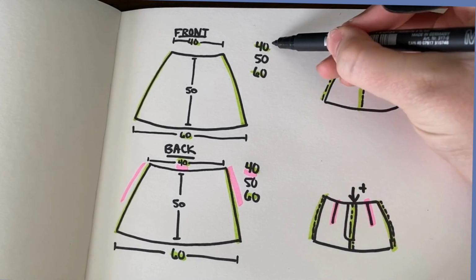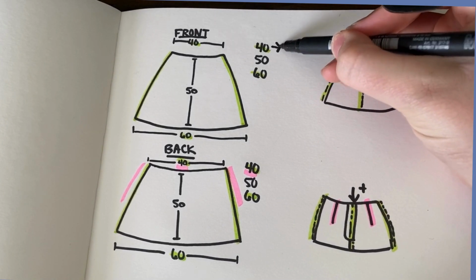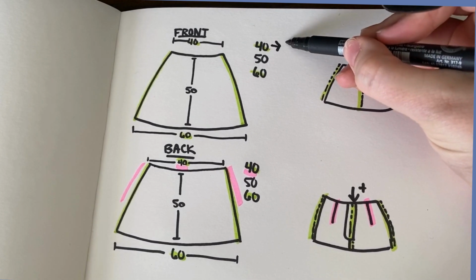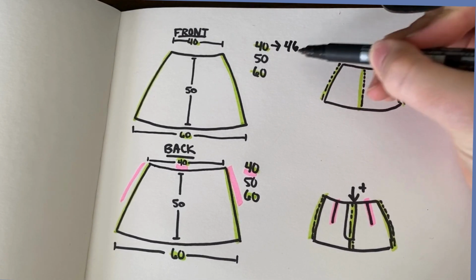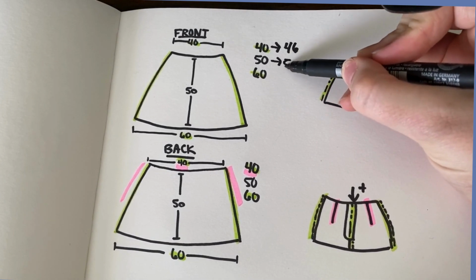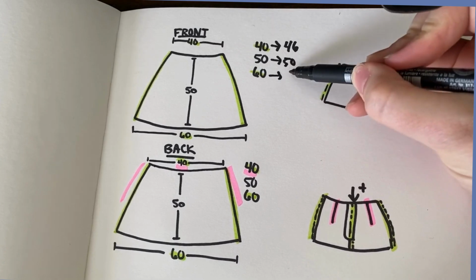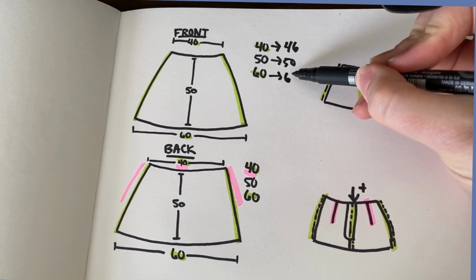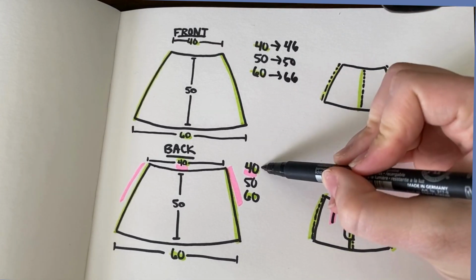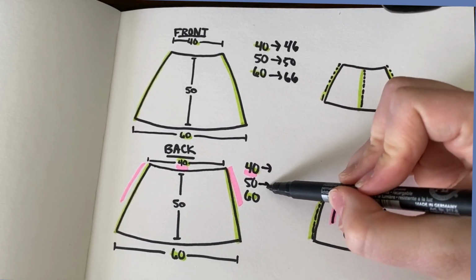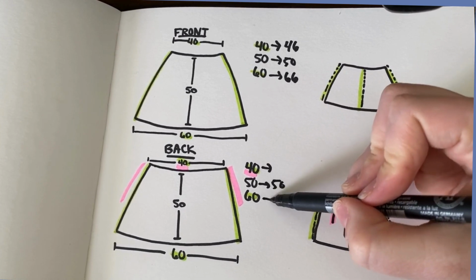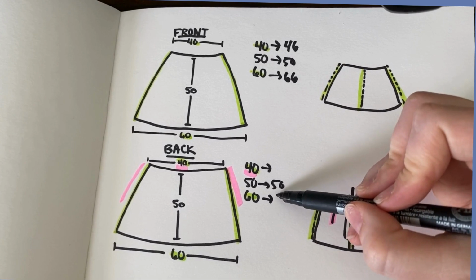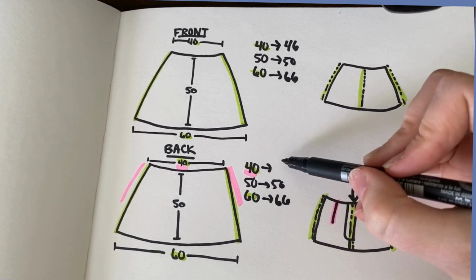Here I thought that 2 centimeters per seam allowance needed to be added. So, 2 times 3 equals 6, so they're added to the width. For the back paneling, I'm also adding 4 centimeters for the zipper.